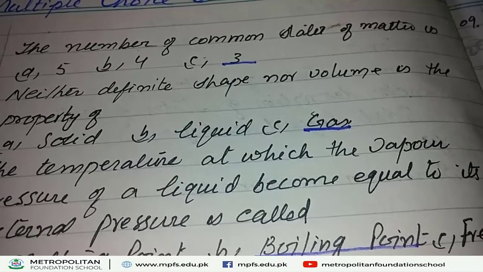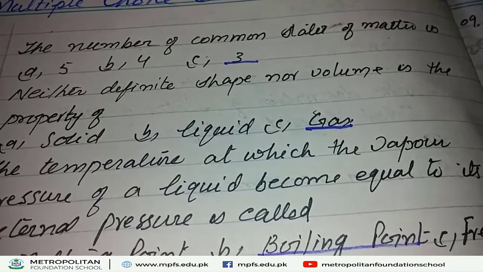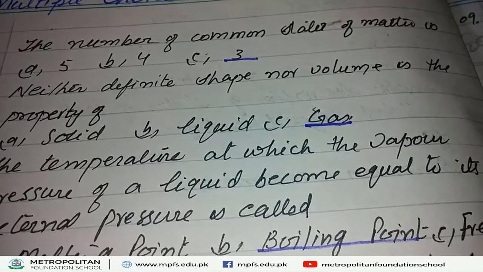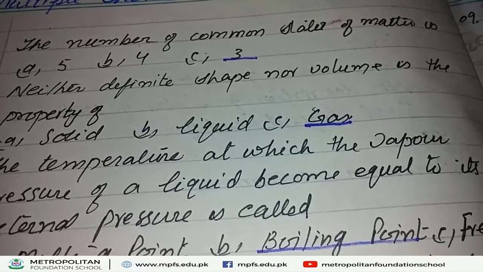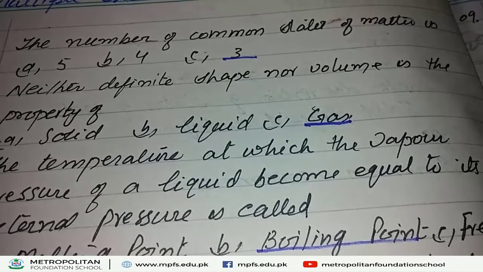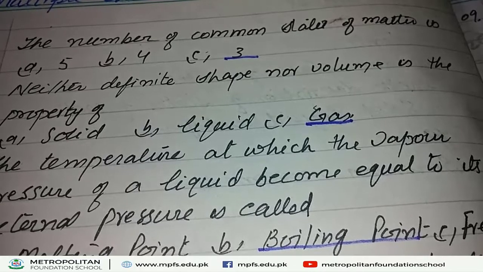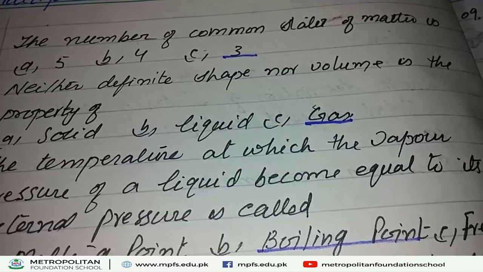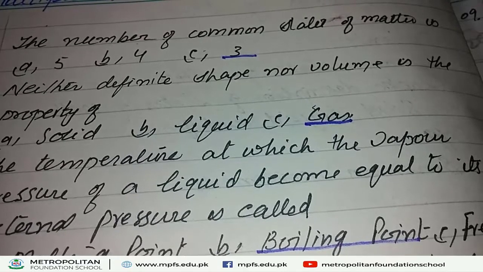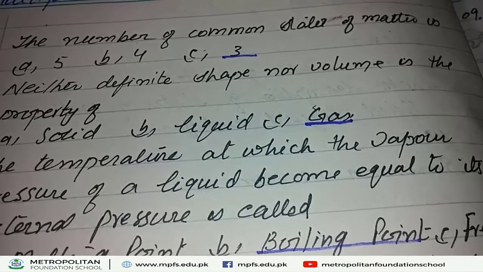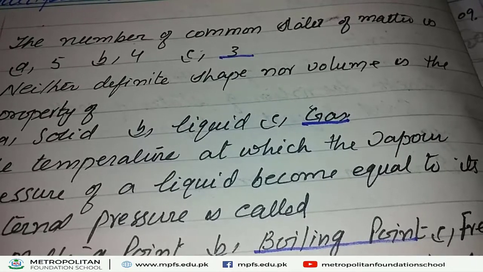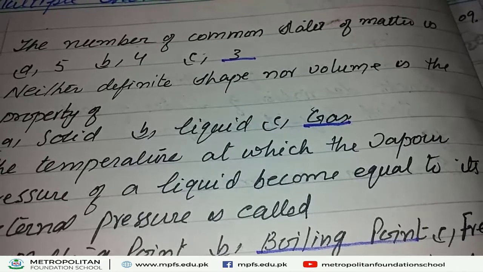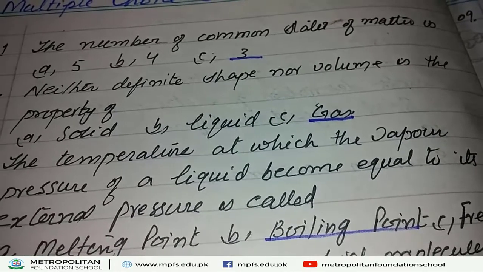How many states of matter? Option A, 5, option B, 4, option C, 3. So the correct option is option C, 3. There are 3 states of matter. You remember? Solid, liquid and gas. These are 3 states of matter. So the correct option is option C, 3.